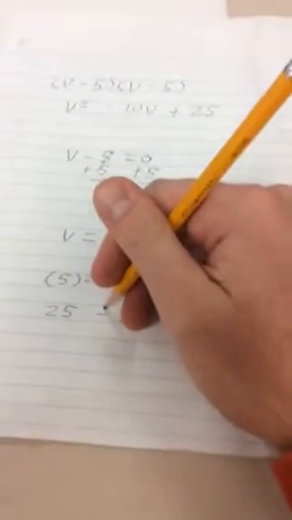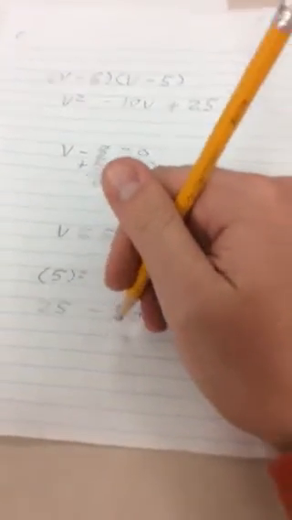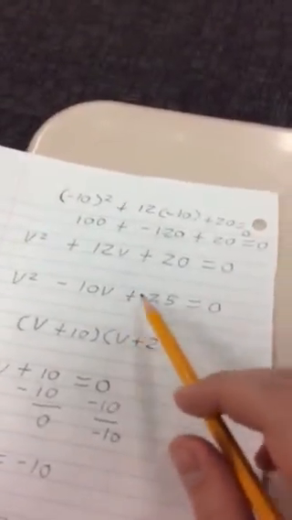So we do 25 minus 50, which is negative 25, because this sign changes to a plus, and then this becomes a negative number. So we would do plus negative 50, which is negative 25, right? Negative 25 plus 25 gives us our 0. So that means that 5 would be our solution to example 2 over here.